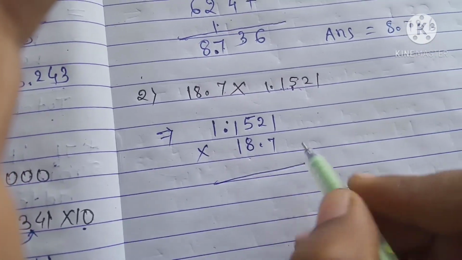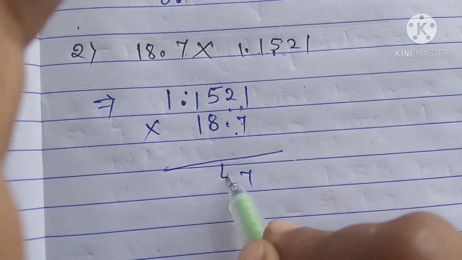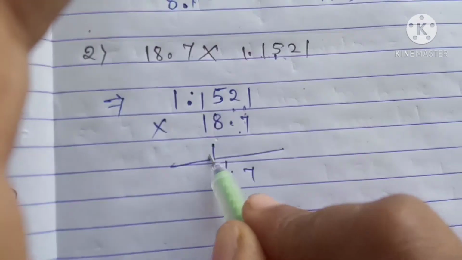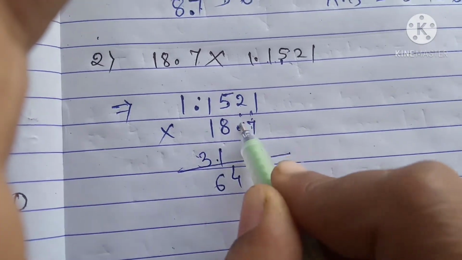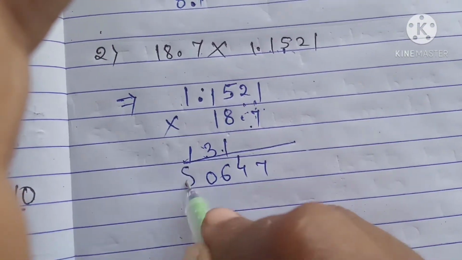Then do the multiplication. 7 ones are 7, 7 twos are 14, 7 fives are 35 plus 1 is 36, 7 ones are 7 plus 3 is 10, 7 ones are 7 plus 1 is 8.